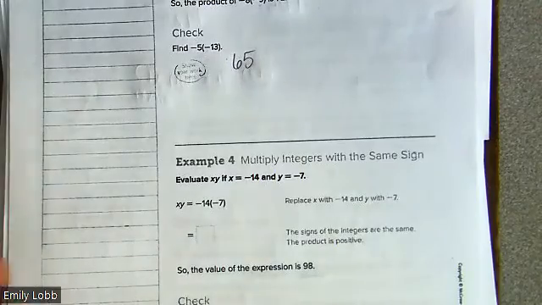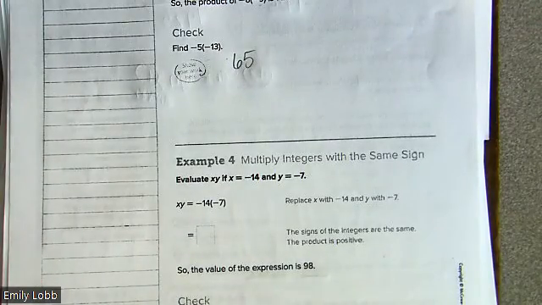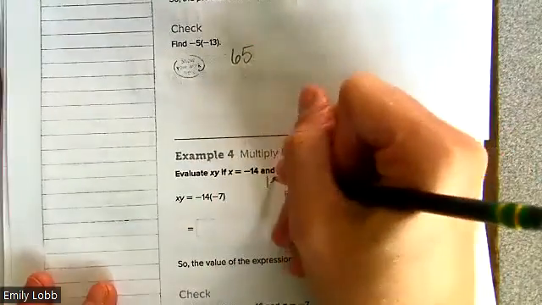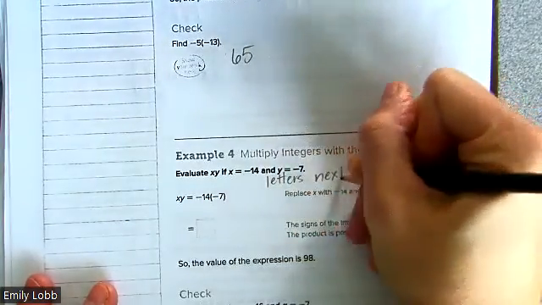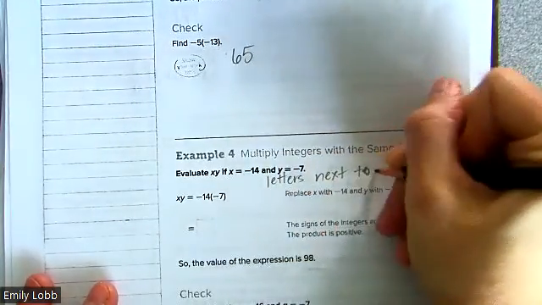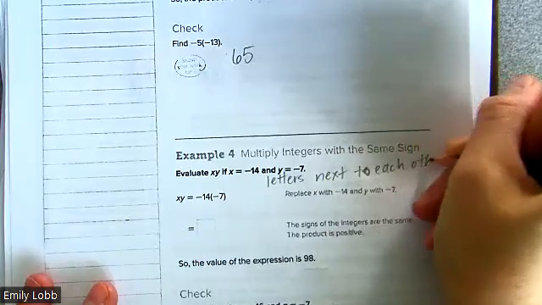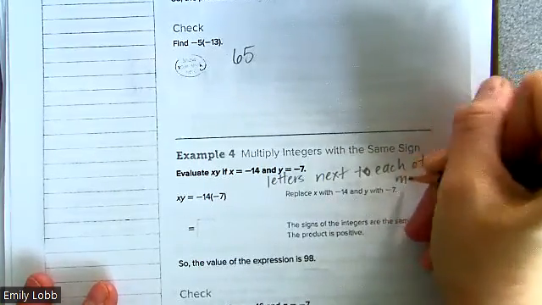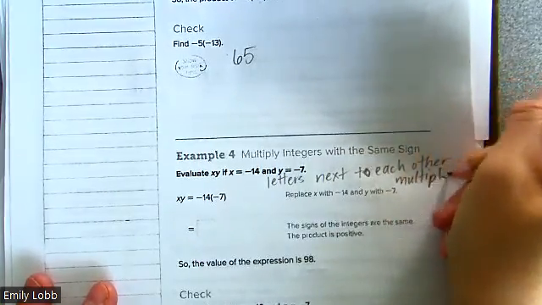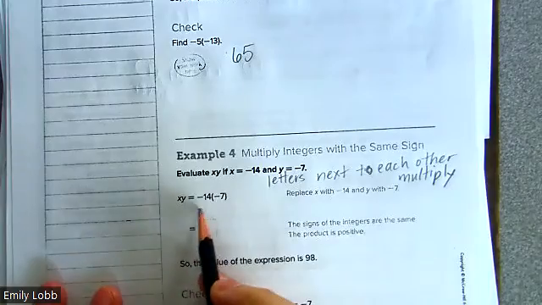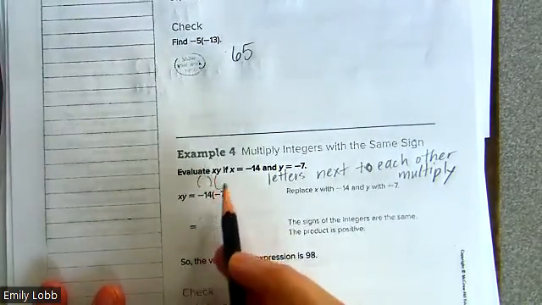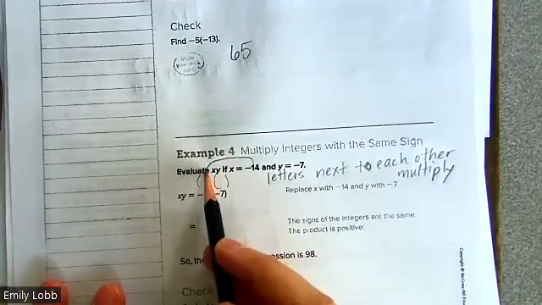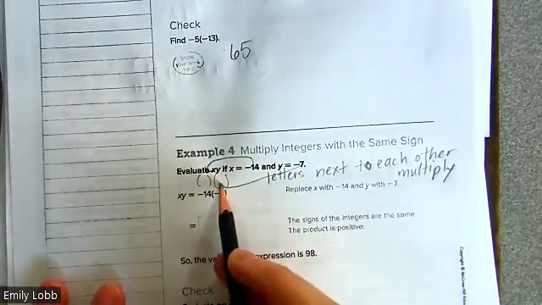Replace. This is just getting you used to expressions. Remember when we have letters next to each other? Yes, it is multiplication. To each other, we multiply. So I always put parentheses in place of both my X and my Y, and then I put in one of these for X and one of them for Y.